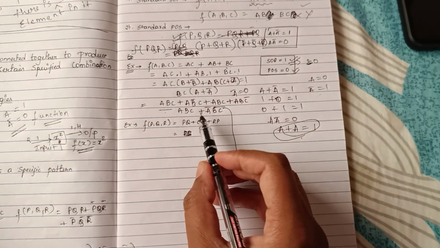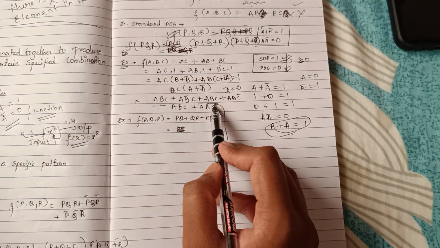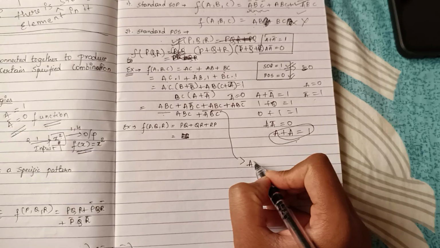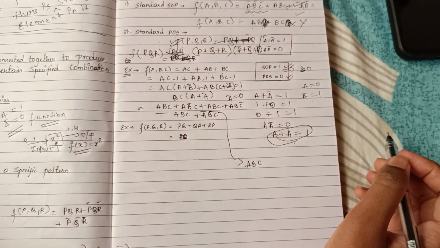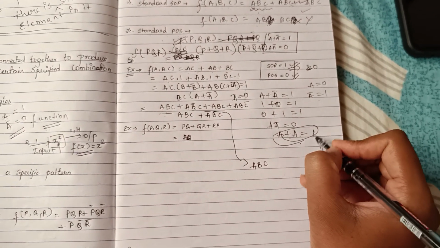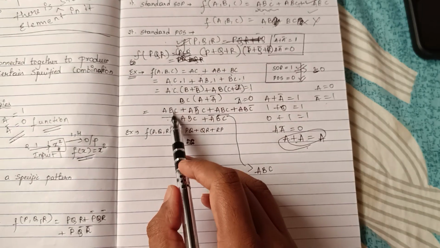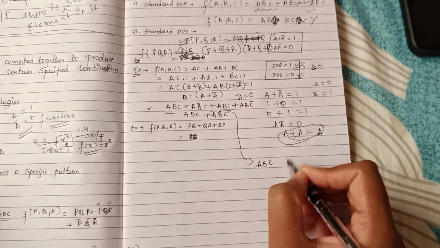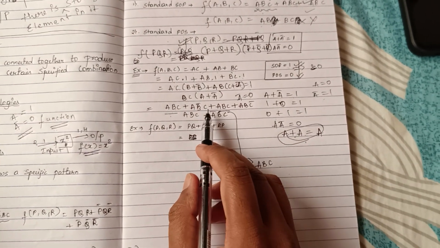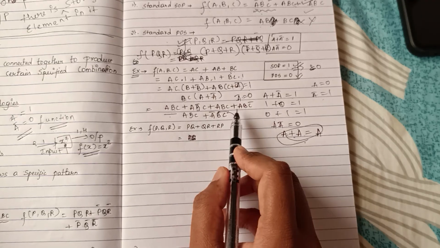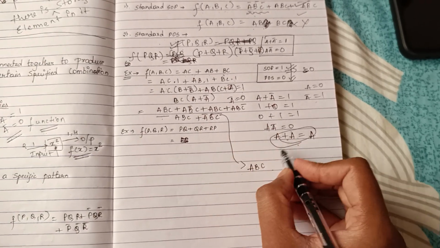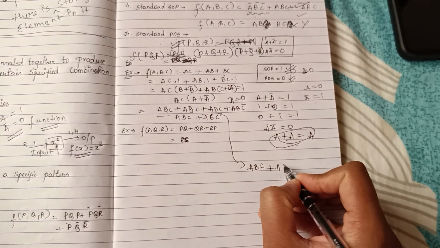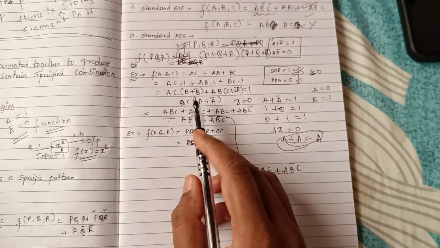So ABC plus ABC will be equal to ABC only, such as A plus A will be equal to A only. Then AB bar C, is there any term which is AB bar C? No. So write it as it is, AB bar C.